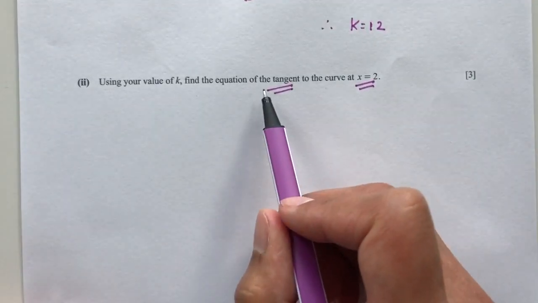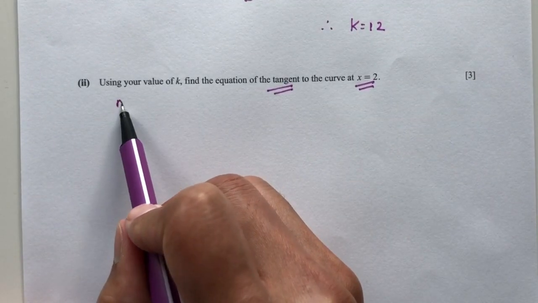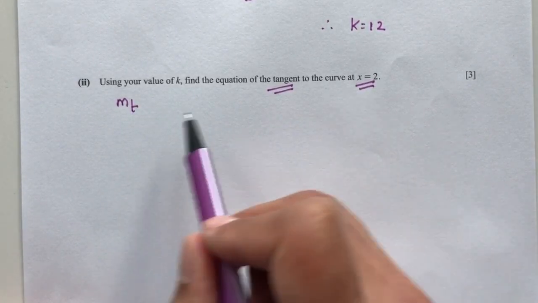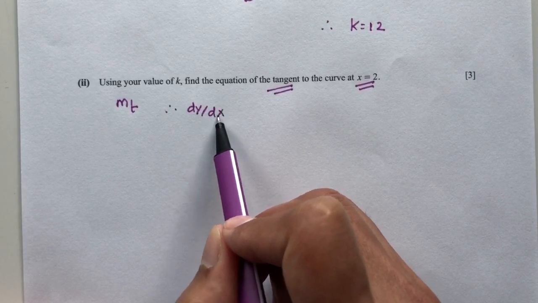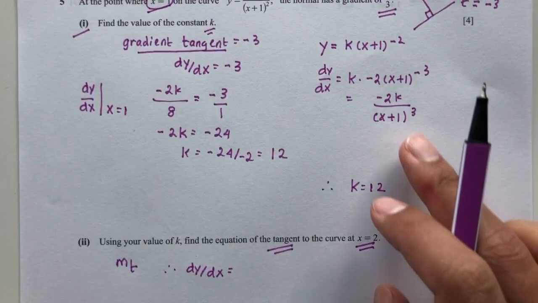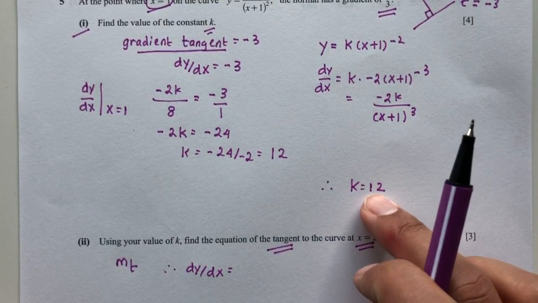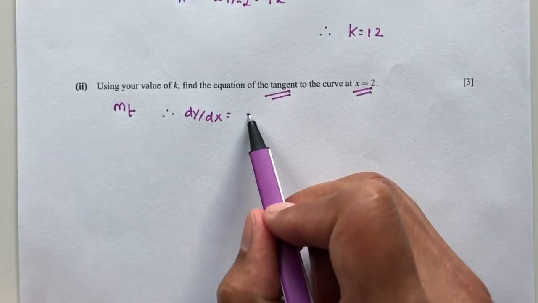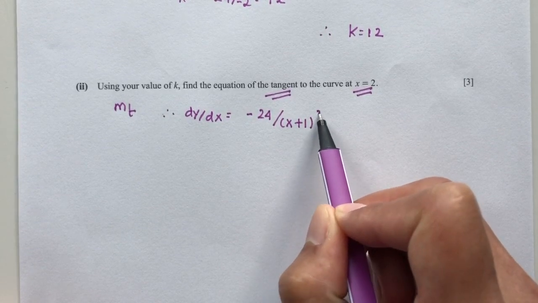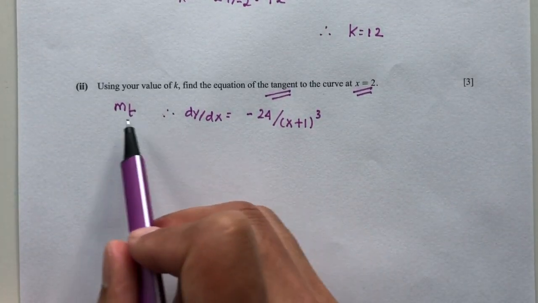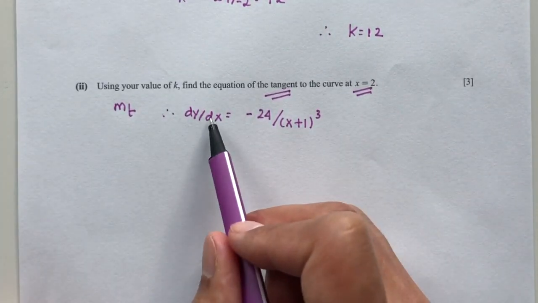To find the equation of a line, we have to find the gradient of that line at this point. As we know, dy by dx is equal to minus 2k, which will be minus 24, over (x plus 1) power 3. To find the gradient at this point, we have to replace x with 2 in dy by dx.